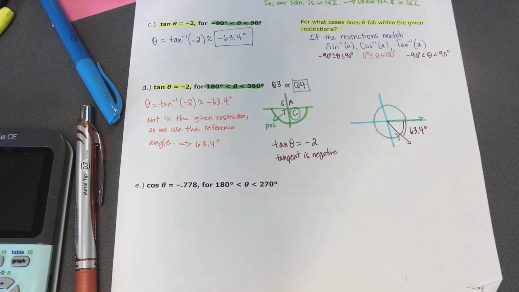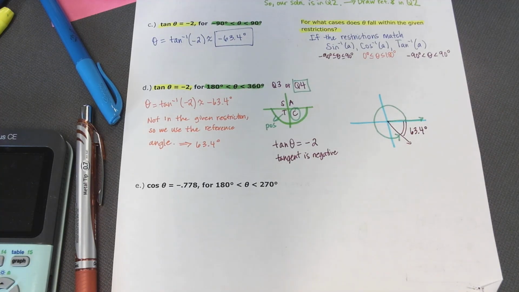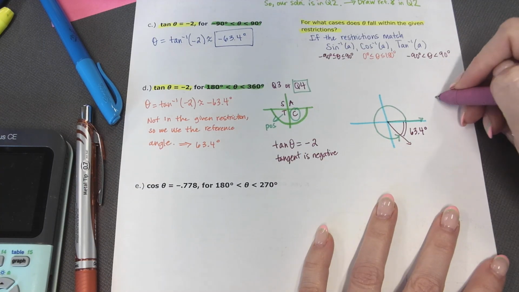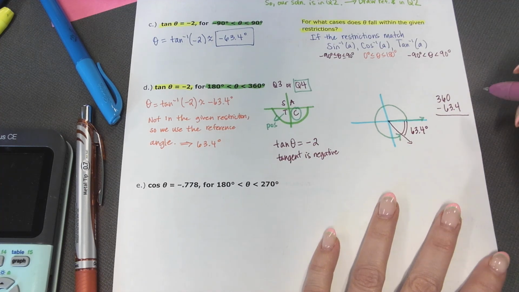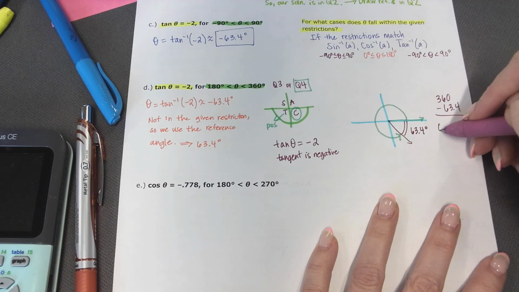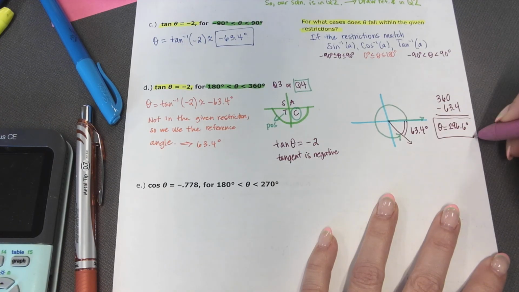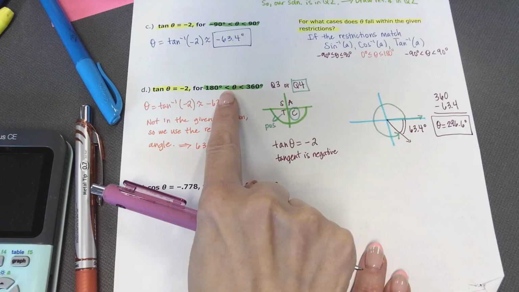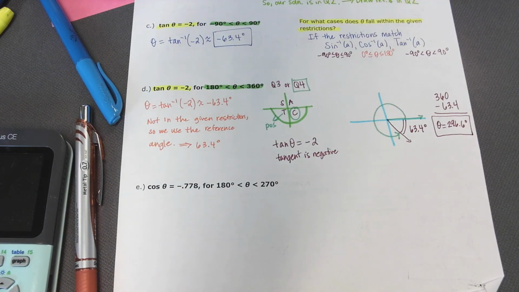How can I figure out what this angle is here that I just drew? Subtract from 360. Great. So now I can do 360 minus 63.4, and my theta value is 296.6 degrees. And see how that's going to fit in between those restrictions? Yes.